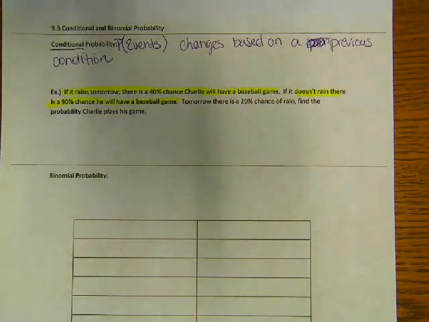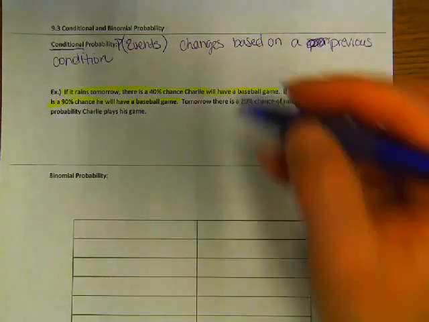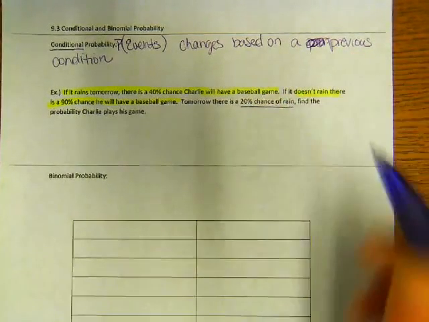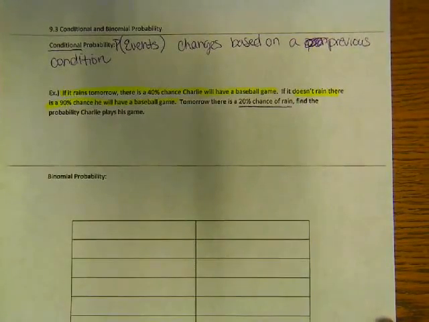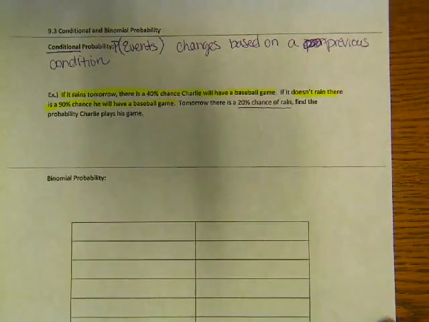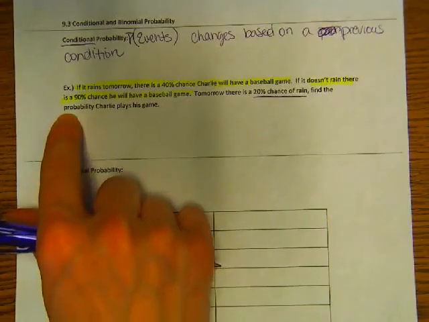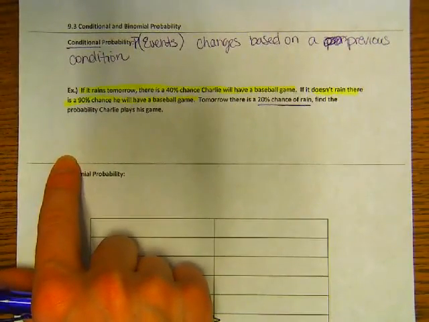Then it tells you one other piece of information. Tomorrow there is a 20% chance of rain. My question is, find the probability that Charlie plays his game. So what I'm going to start with is the first condition, and the condition that we're basing this on is if it rains or not.